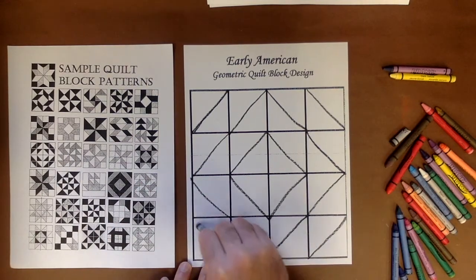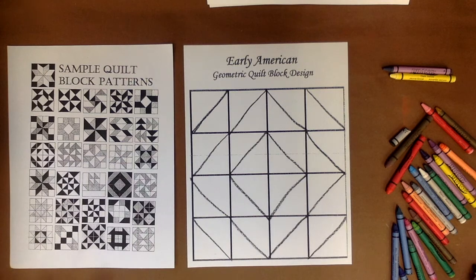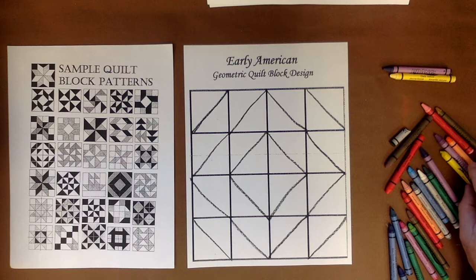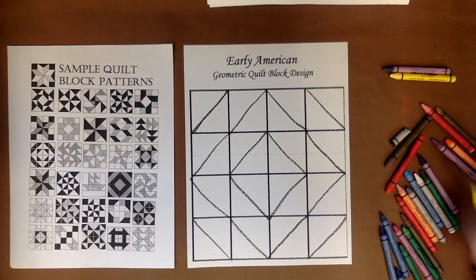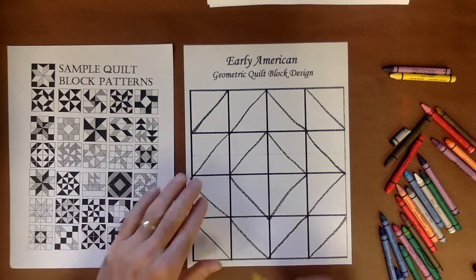And now I go in and I just color it in. And like I said, you get to pick and choose any colors that you want. Now I'm going to probably fast forward through the coloring portion of this, but I think it's neat to see what a finished piece would look like.